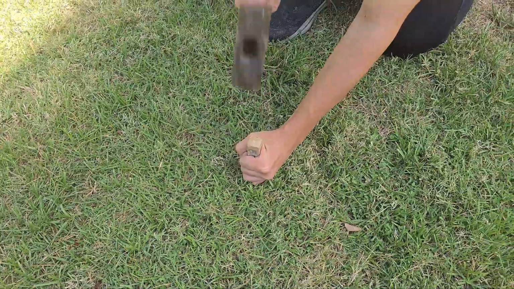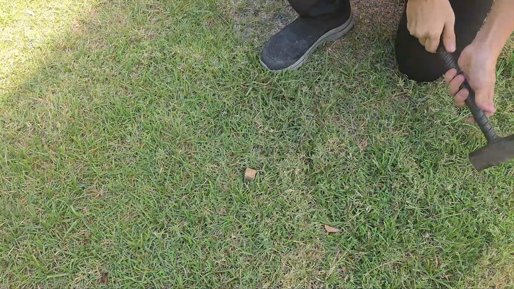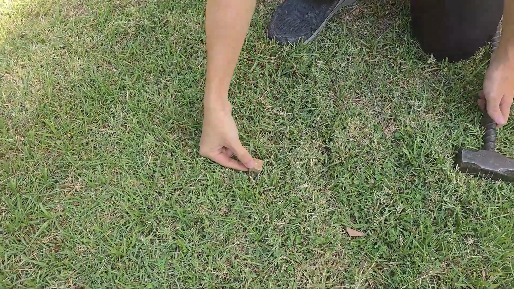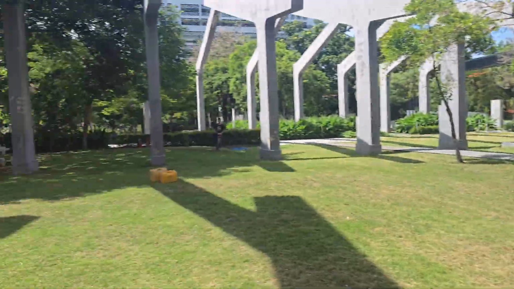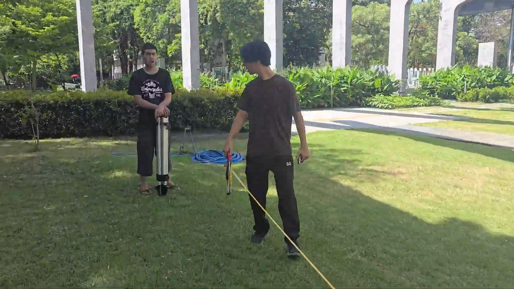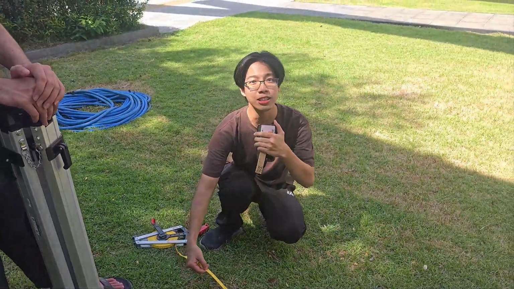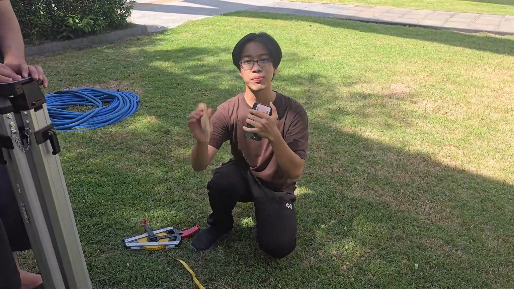Next step, we need to place down a peg and embed it into the ground for the first point first, until it is embedded deep into the ground, leaving around 1 centimeter above the ground. Third, we need to measure between this point and the second point, no less than 20 meters. So let's go. This is around 23 and a half meters, so it's okay. Next step, put down the peg again.